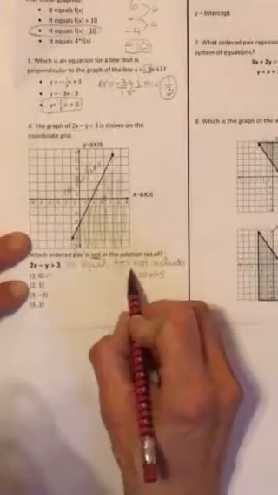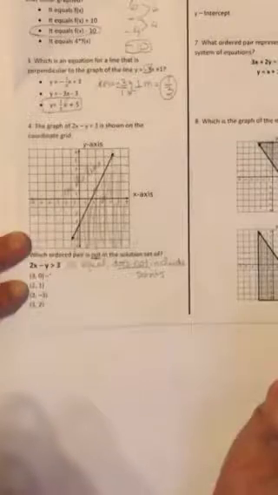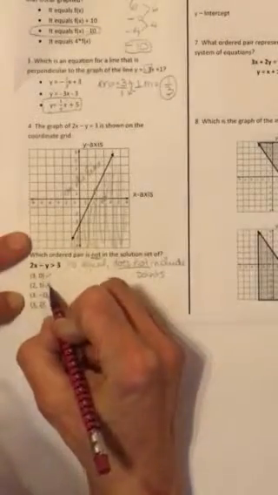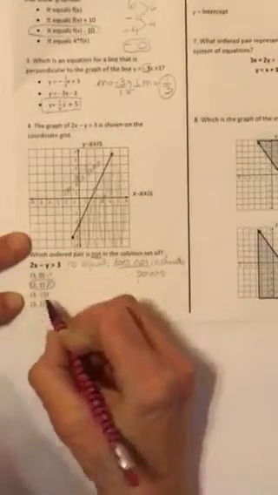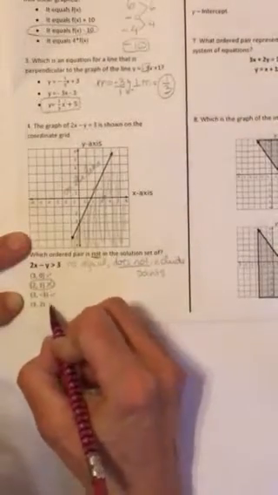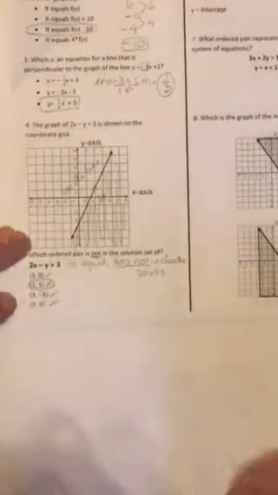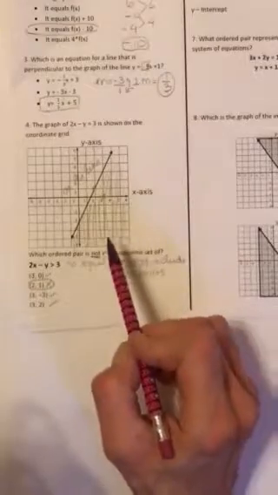But is it included? No, because it does not include the points. So this is the one that doesn't work. All of the other ones, if you try them, they will work. So like I said, much of this is a lot like the exam, so you shouldn't have any problems.